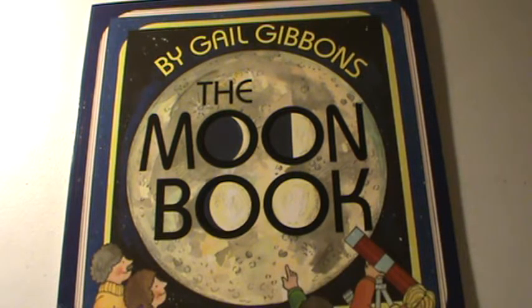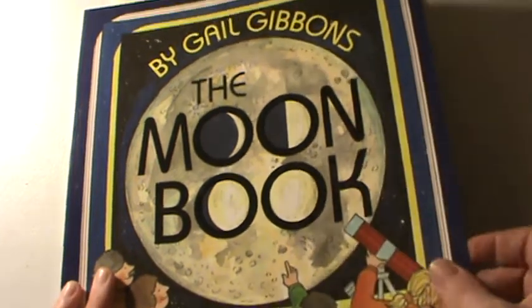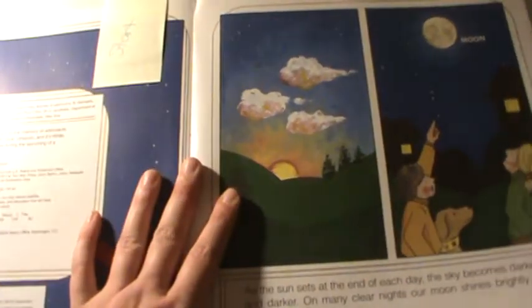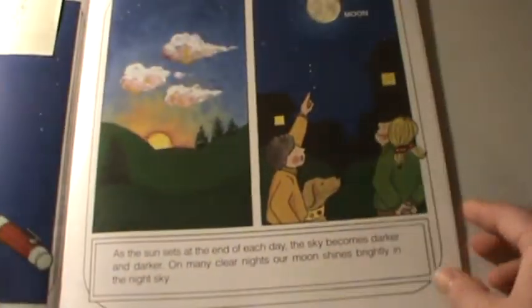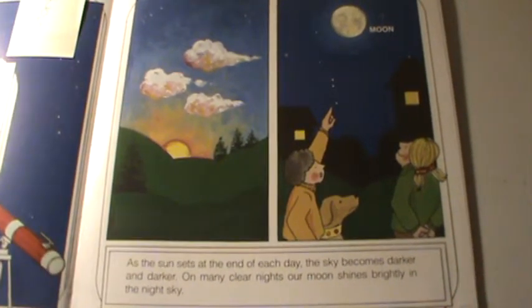The Moon Book by Gail Gibbons. As the sun sets at the end of each day, the sky becomes darker and darker. On many clear nights, our moon shines brightly in the night sky.